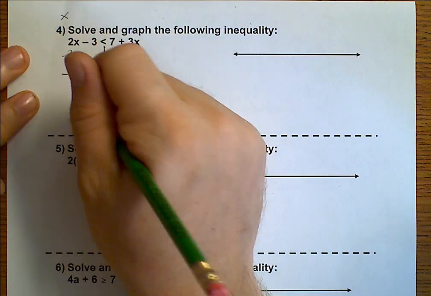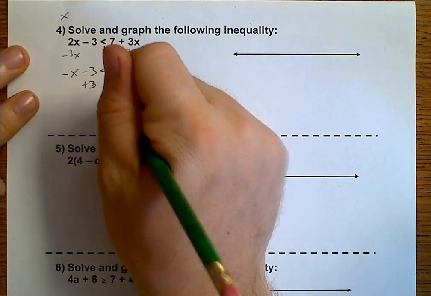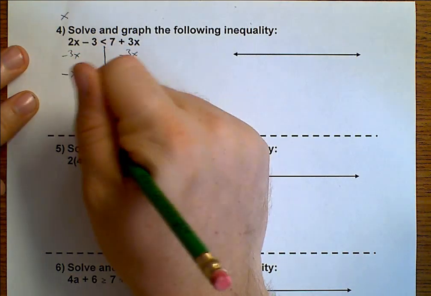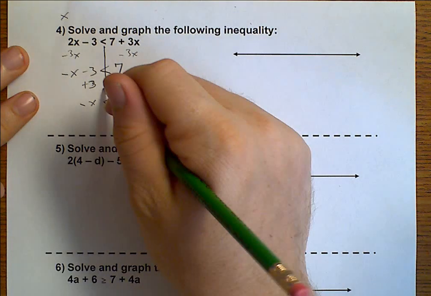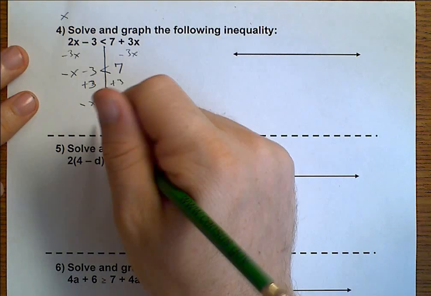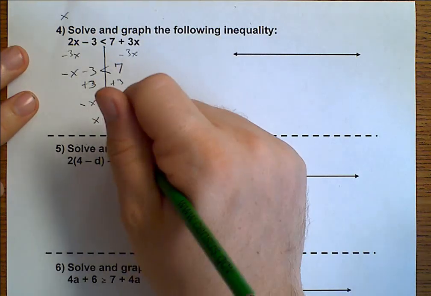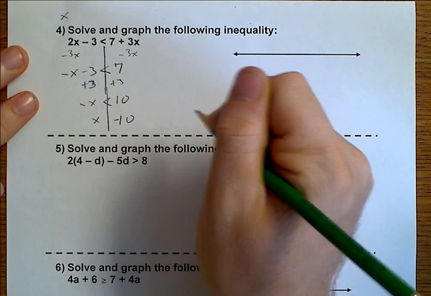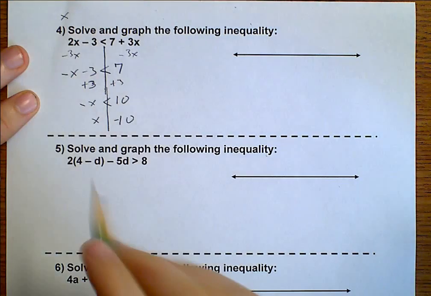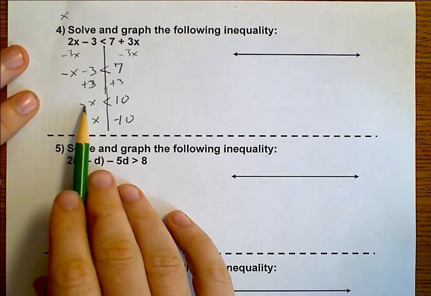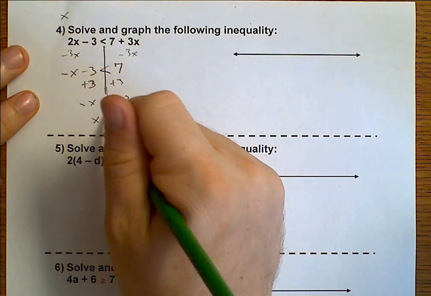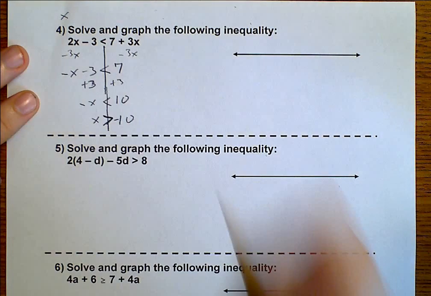Well, now I add 3 to both sides, and I get that negative x is less than 10. Well, if negative x is less than 10, then x, positive x, is going to relate to a negative 10. Now here's the thing. Whenever you multiply or divide by a negative number, whenever you change the sign from negative to positive, you have to flip your sign.